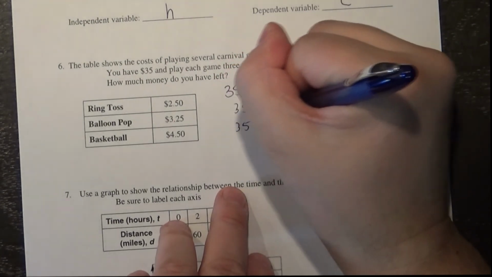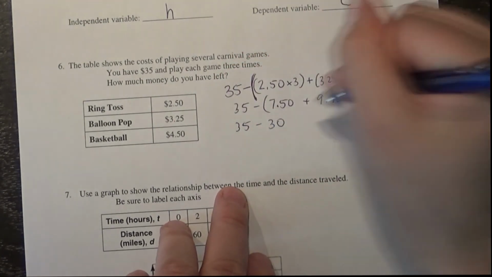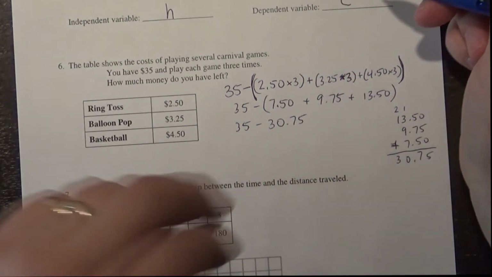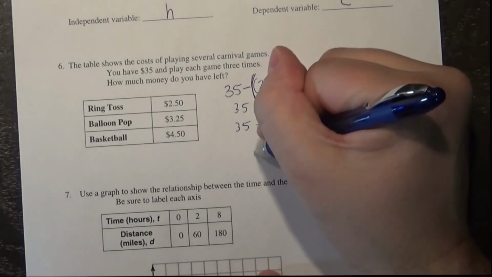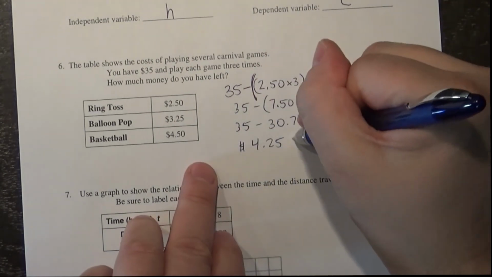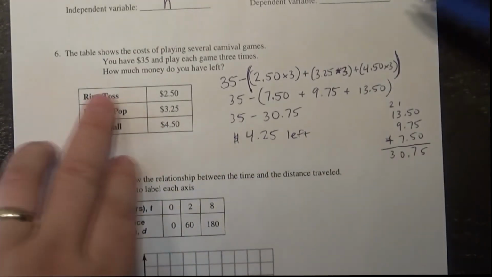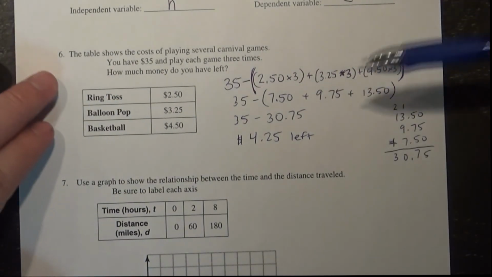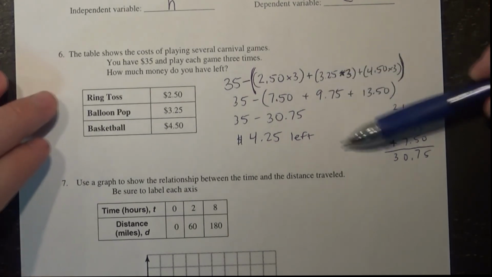So I have 35 minus $30.75. So I should come up then with $4.25 left. So how much money do I have left? I got $4.25 left. Again, all this question really asks us to do is some math.